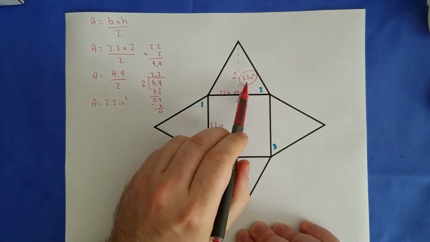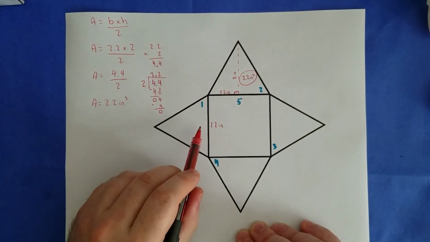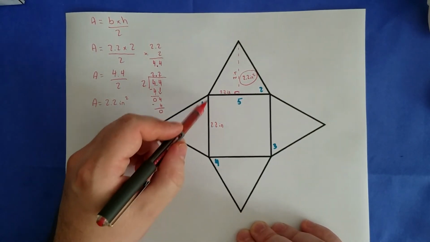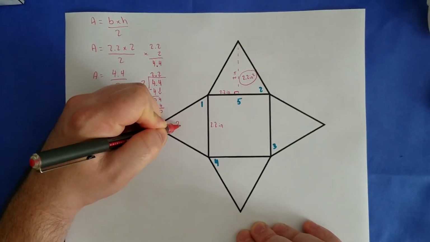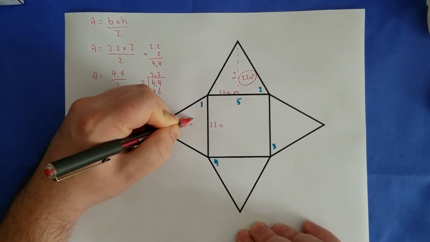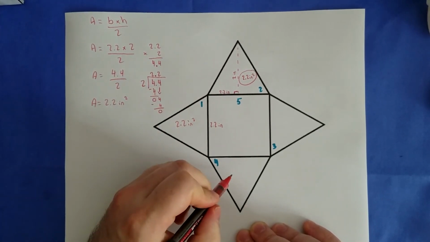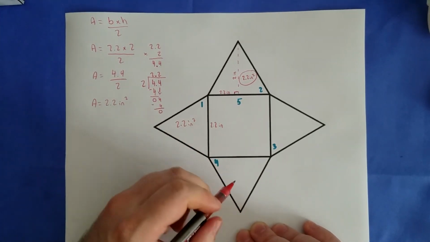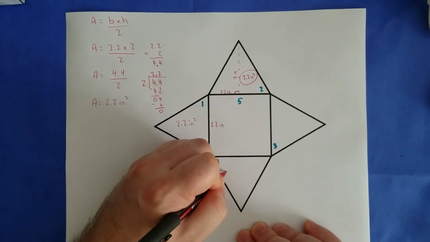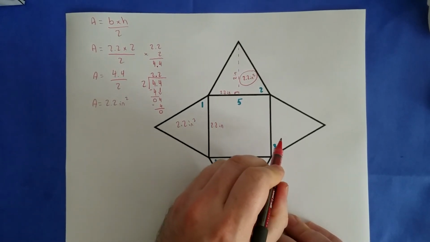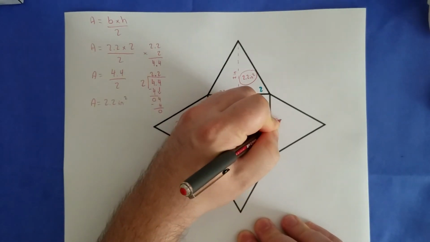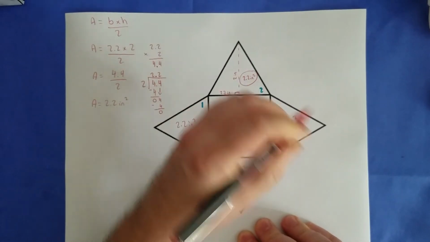So if that's the area for shape 2, what about shape 1? Doesn't it have the same dimensions? It certainly does. So what's my area going to be? 2.2 inches squared. What about this one? If it's the same triangle with the same dimensions, 2.2 inches squared. And this one, you got it, 2.2 inches squared.